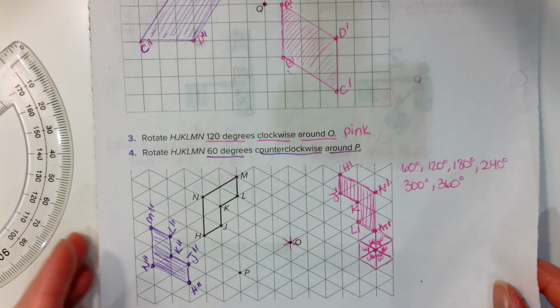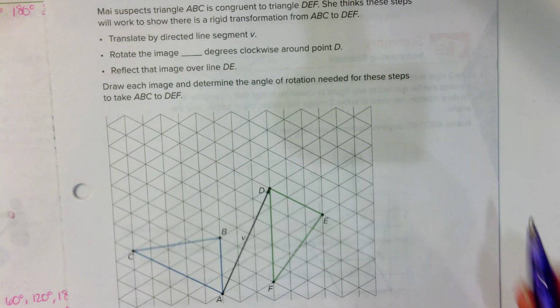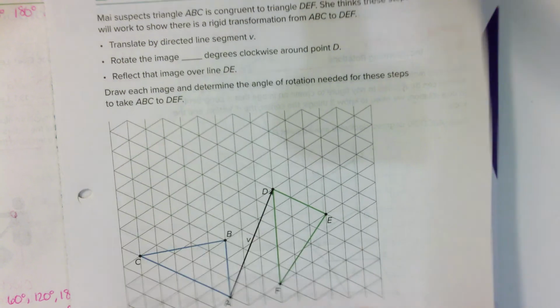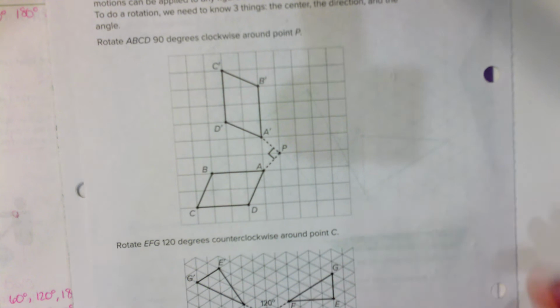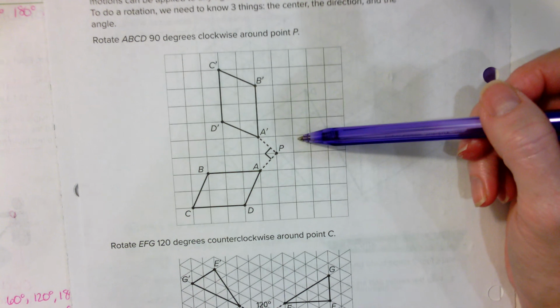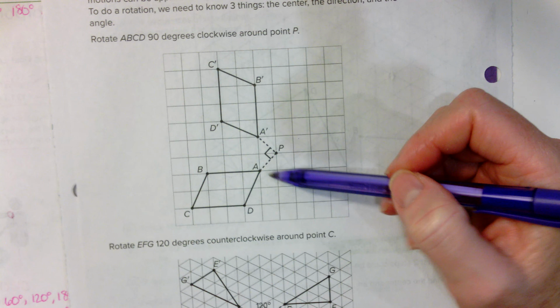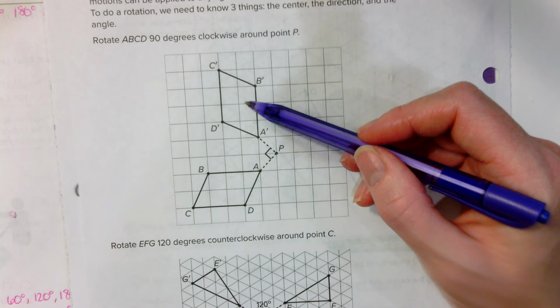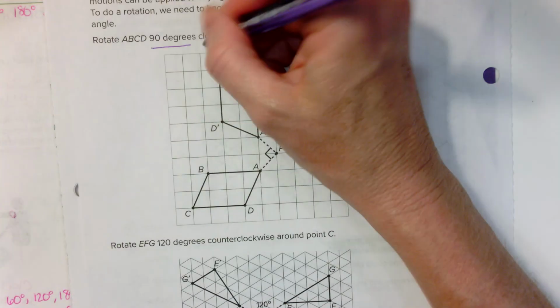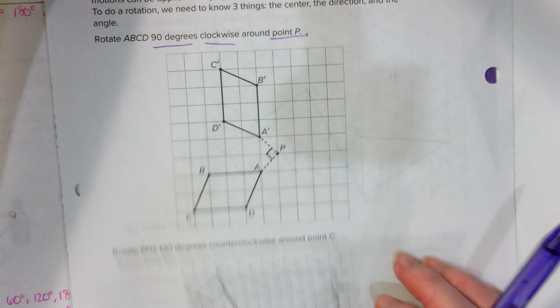So we're gonna look at 13.3 in Zoom together. So for right now, we're gonna pause on that. And if you could flip it over to the summary. Most students are okay with the 90-degree rotations, but try tracing A, B, C, D. Try then rotating it 90 degrees clockwise around point P to get the answer. You can see it right there.